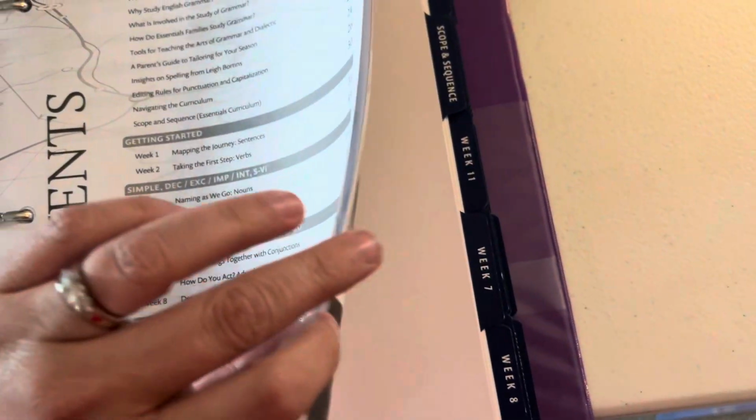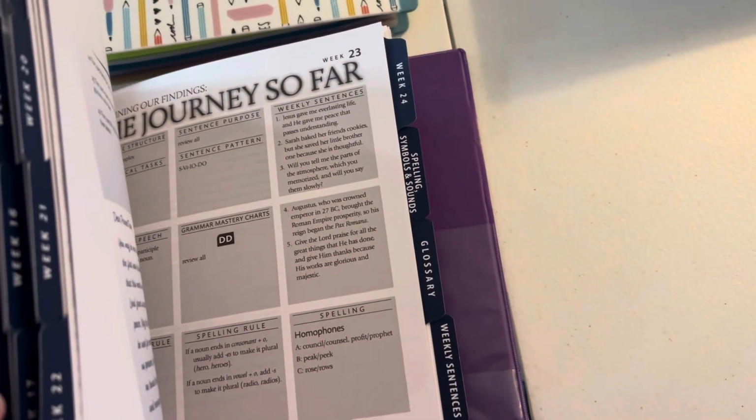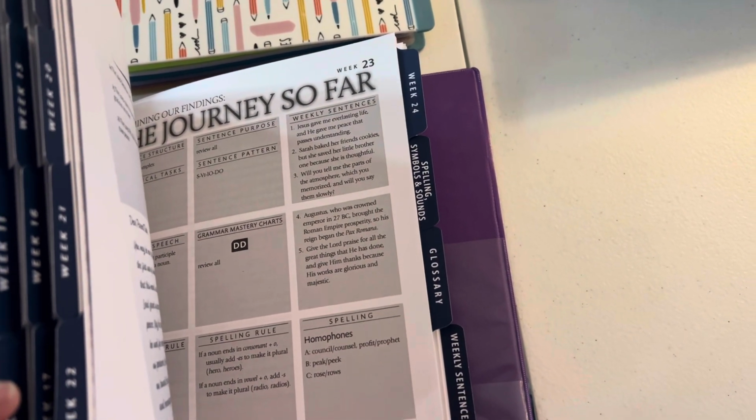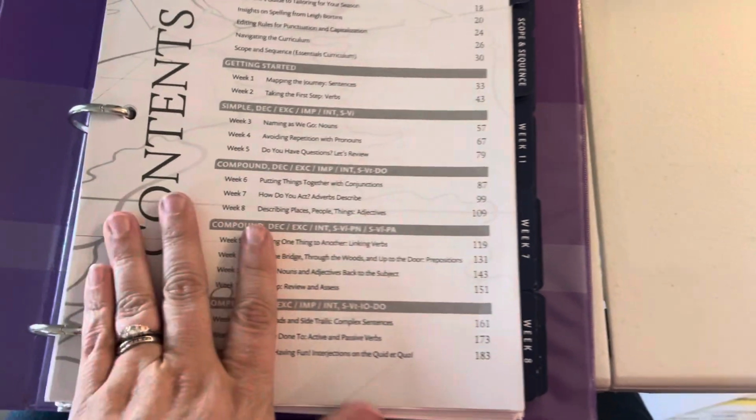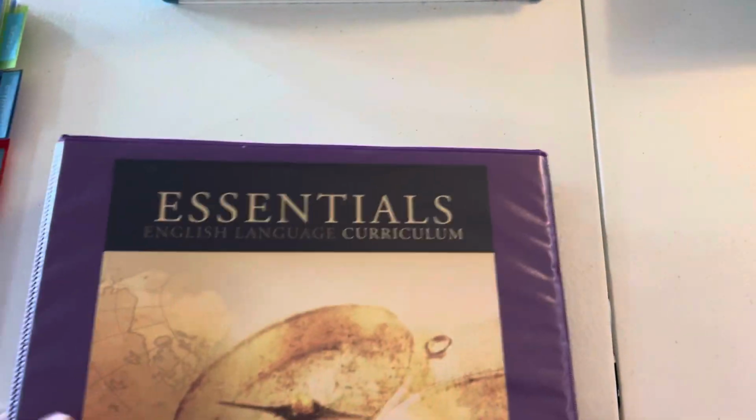Right now you can see it starts at week 7 because I already have 1 through 6 in my binder. And then I'm trying to remember what I've taken out of this. The analytical tasks I've taken out, and the spelling, symbols, and sounds I've taken out. So those aren't in there. I did leave the tabs though because I don't want them in my other binders. This stays home, but I'm popping stuff in and out of this pretty regularly.